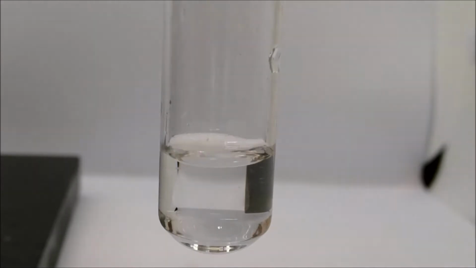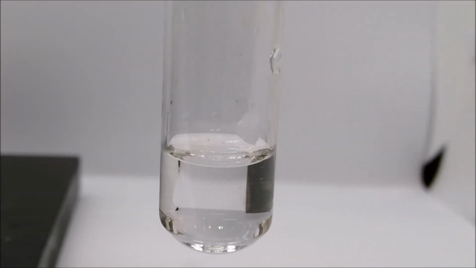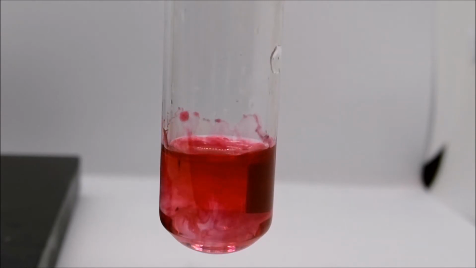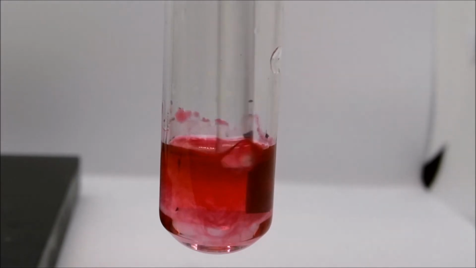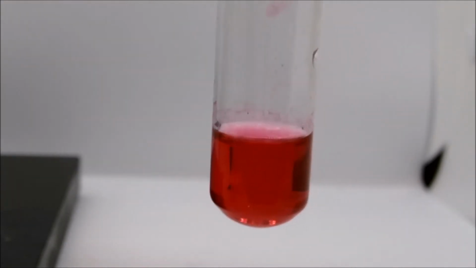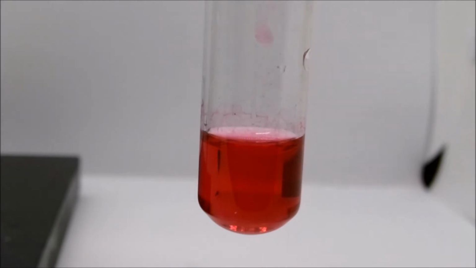To help us visualize the actual reaction a little bit better, we're going to add a drop of a solution called universal indicator. This is a solution containing a mixture of various acid-base indicators which will change color depending on the pH of the solution. So please note the color of the solution with the indicator.